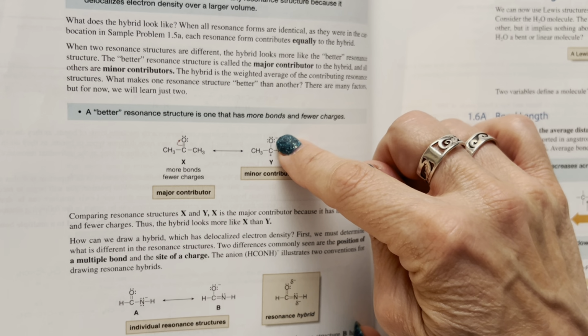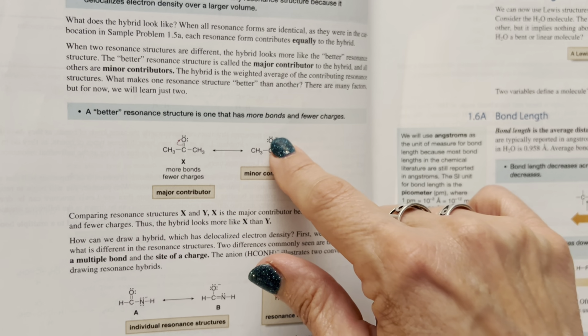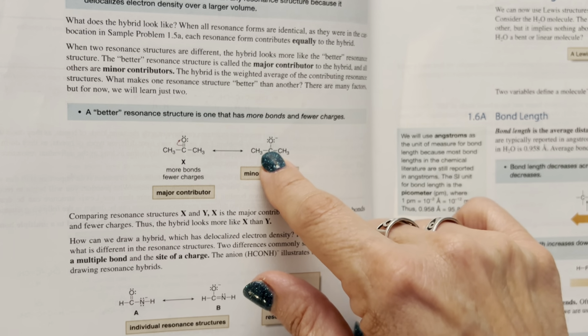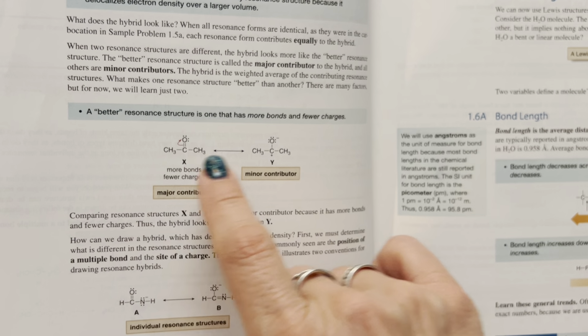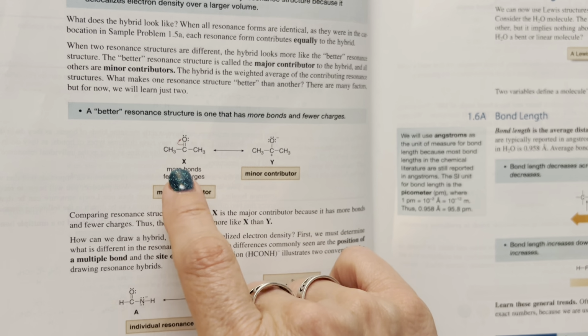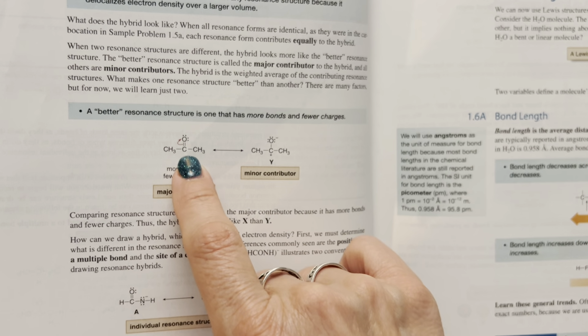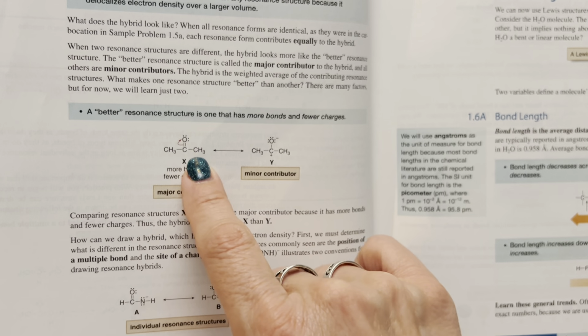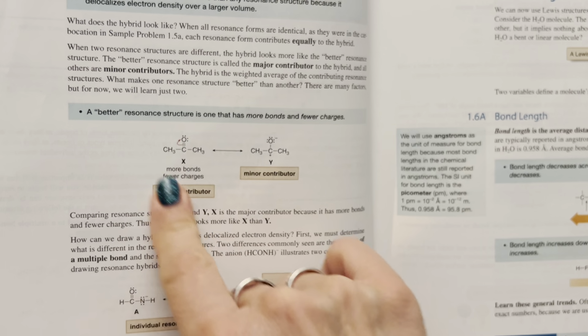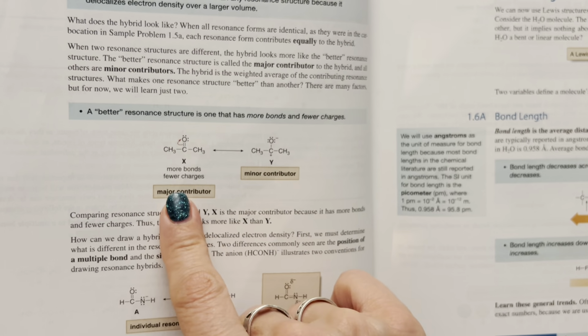What will tend to happen is that lone pair will reassociate with this single bond to create a double bond, and here we don't have a separation of charge. It is all neutral. So this structure is more stable.